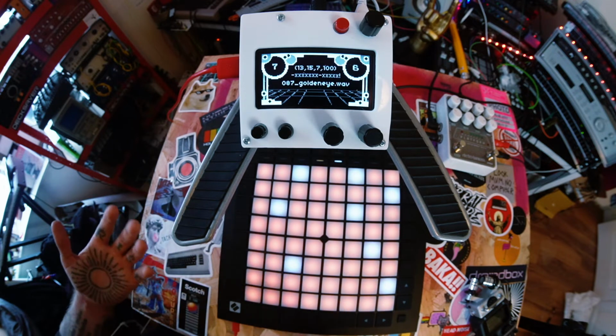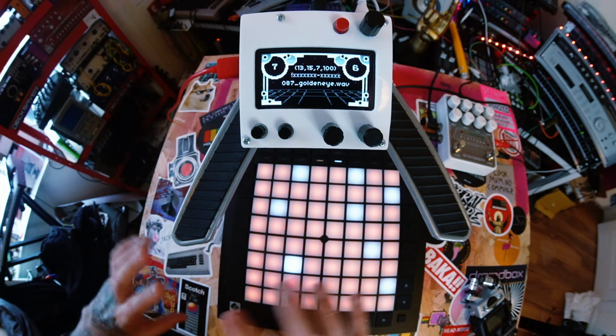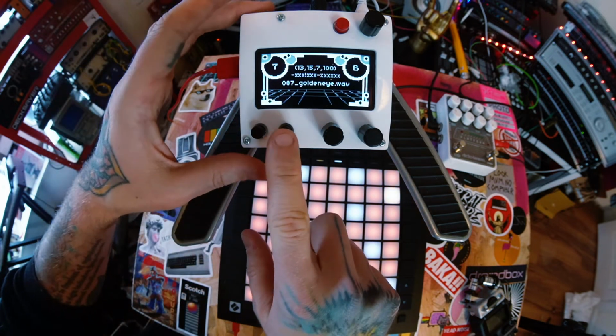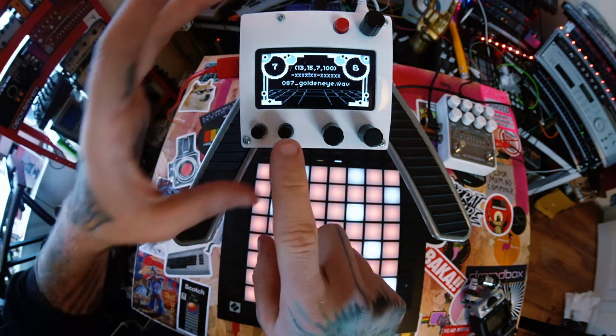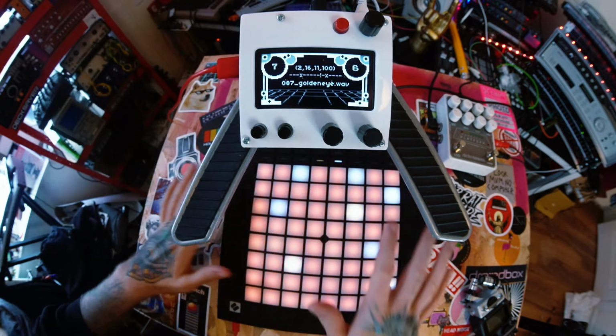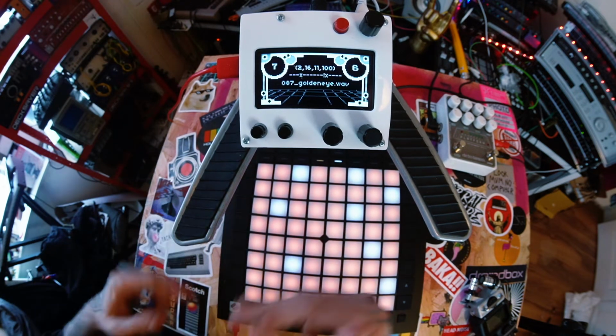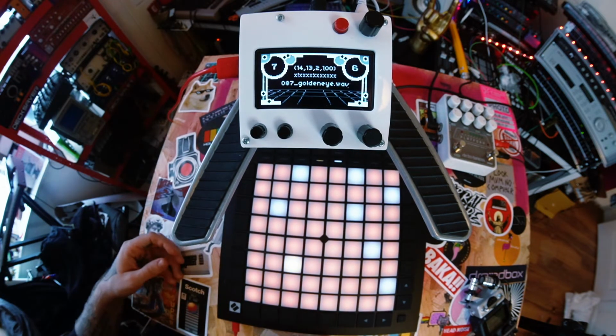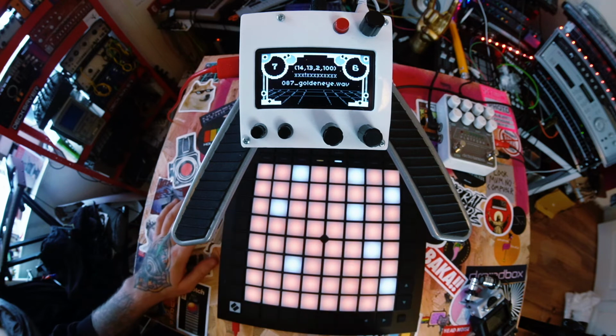Now another cool thing you can do with this is once you get to a point where you've got a pattern that you think is pretty cool, you can press this button and it will kind of mess everything up essentially. And it flips everything around on the pads and changes up the sequence, so you can get really interesting variations in this.